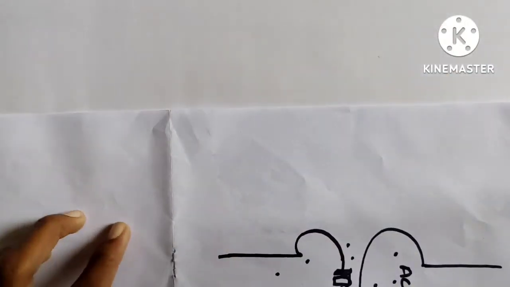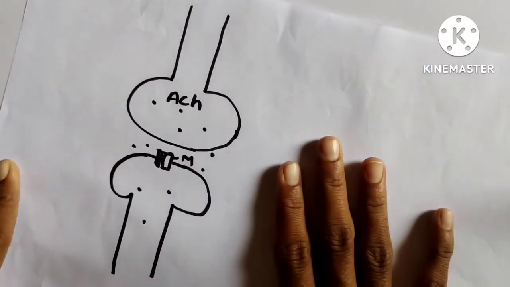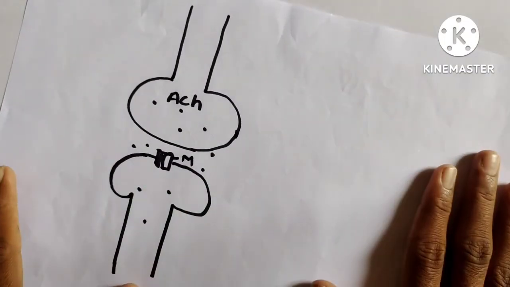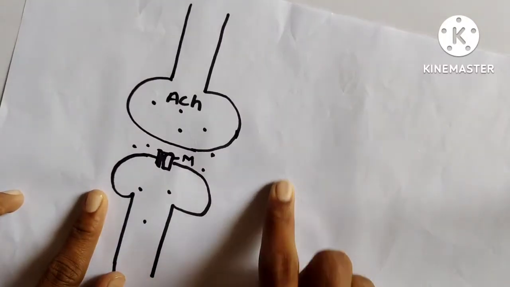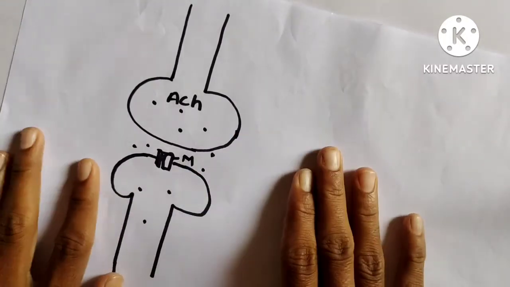It means you have to write about inhibitors, how the cholinesterase inhibitors inhibit. And with the help of diagrams we will study. Don't worry about the notes, just understand the concept. You will get the notes in the description.